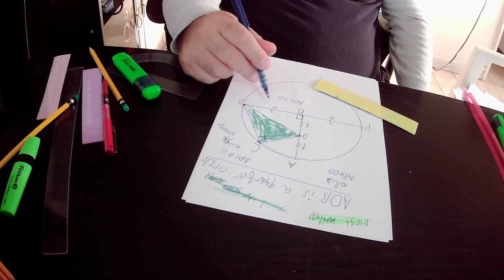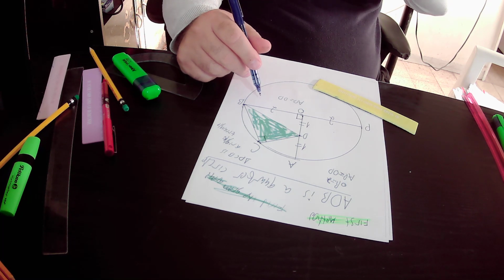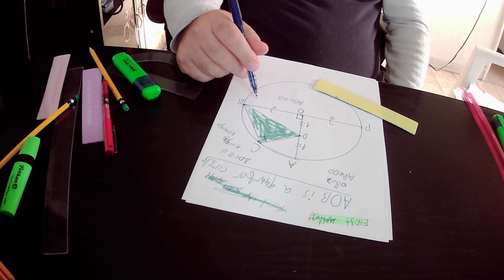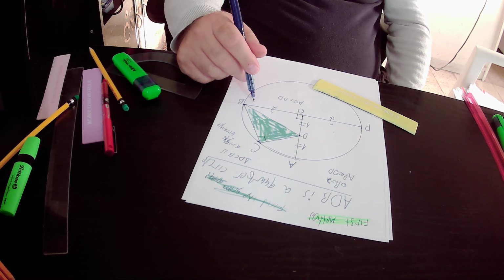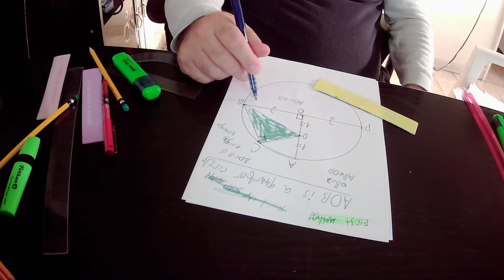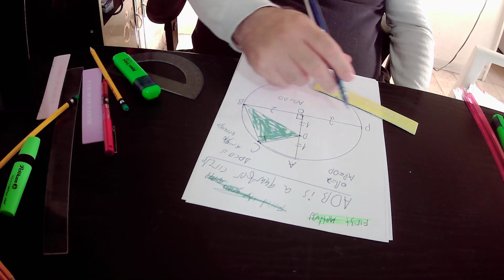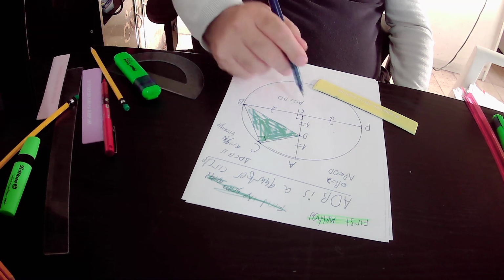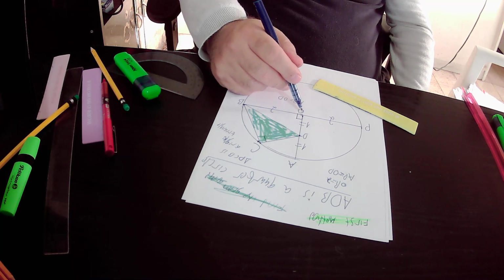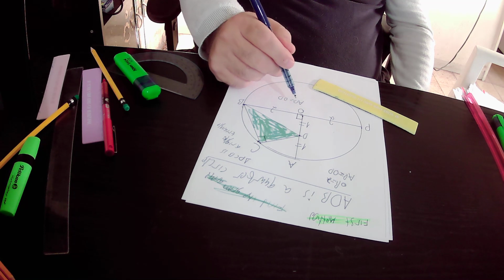So PB is a straight line, and we know that the sum of the angles on one side of a straight line is equal to 180 degrees. So if you focus on the upper side of the straight line PB at point O, the sum of the angles must be equal to 180 degrees here.